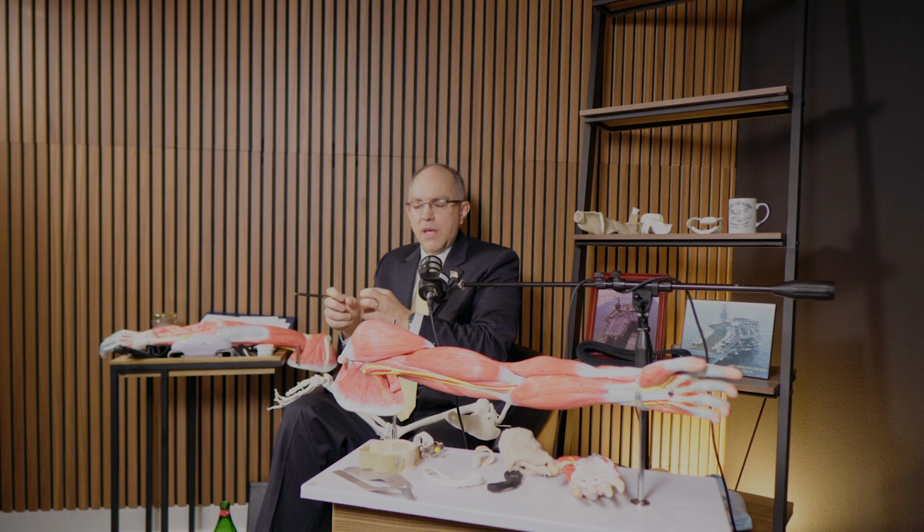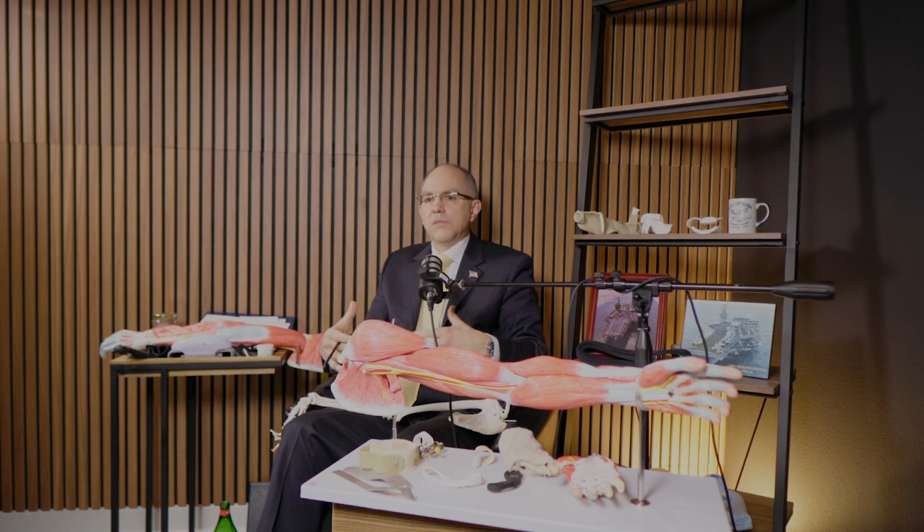Pressure on the nerve kind of chokes it off, and that's why you get the numbness and tingling. When you cross your leg and your foot goes to sleep, it's not circulation, it's pressure on a nerve. So it's the same thing in the carpal tunnel.